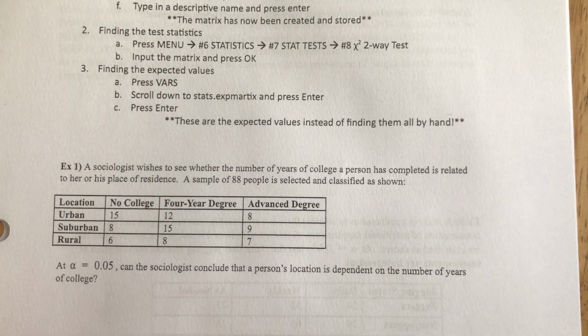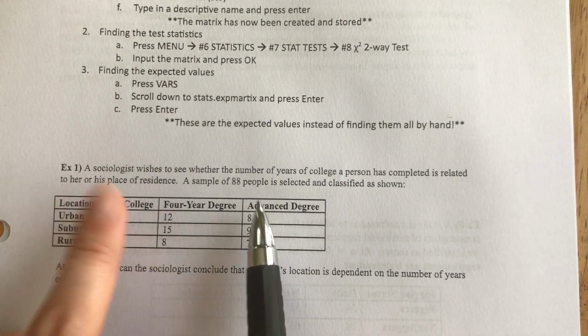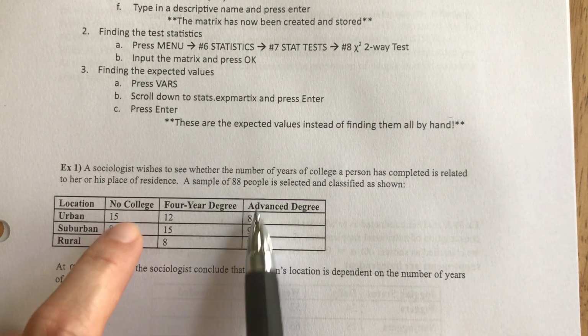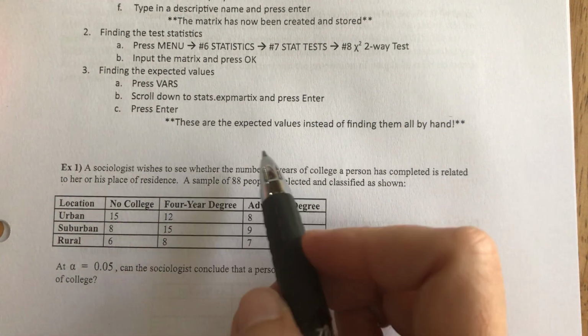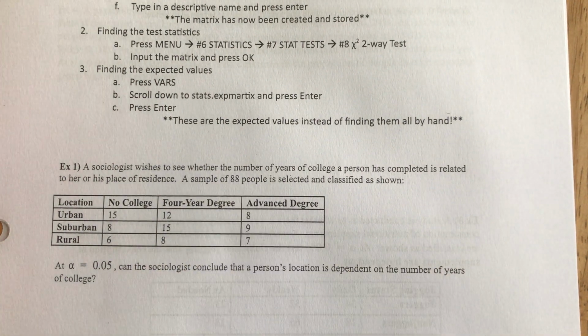Like my parents are in the same house, and my dad has a high school diploma, and my mom has a bachelor's and an MBA, right? So they're two different categories in the same house. But maybe it is related, maybe it's not. It's not a perfect science, but is there a general pattern? All right, and it's telling us that there's a sample of 88 people here.